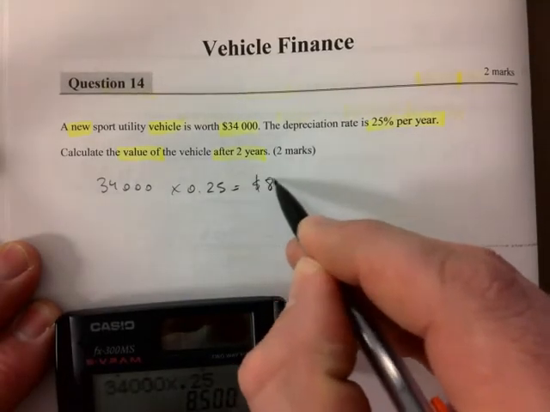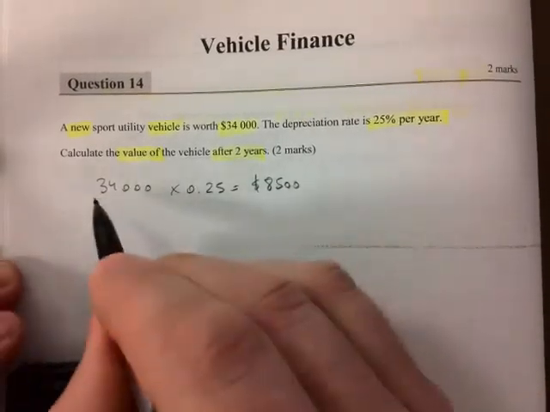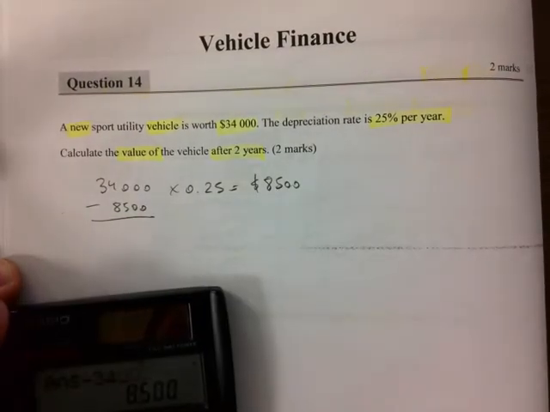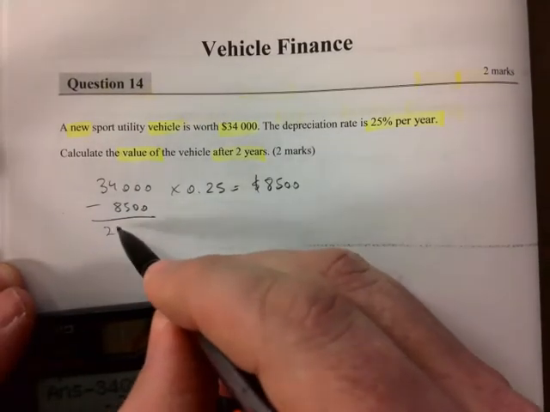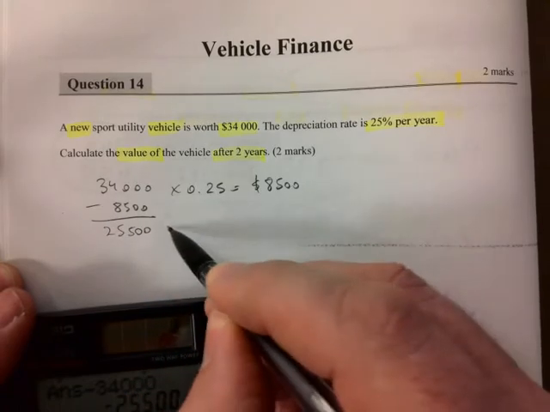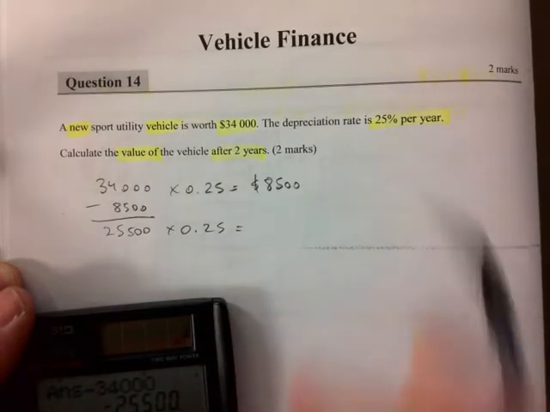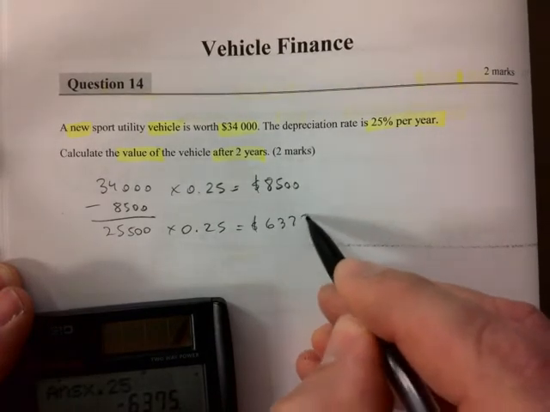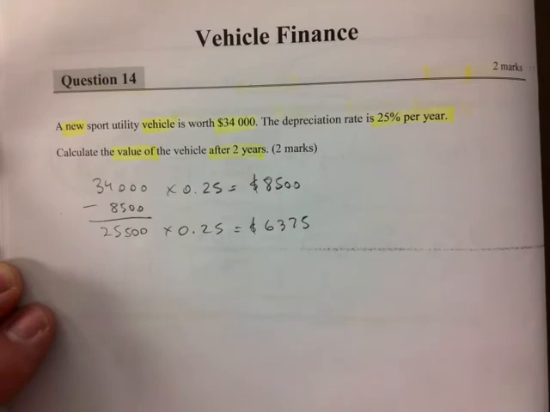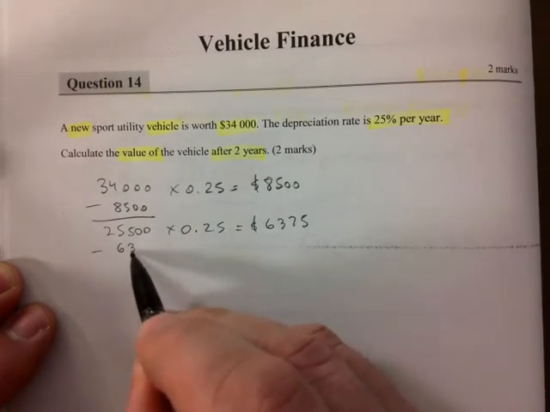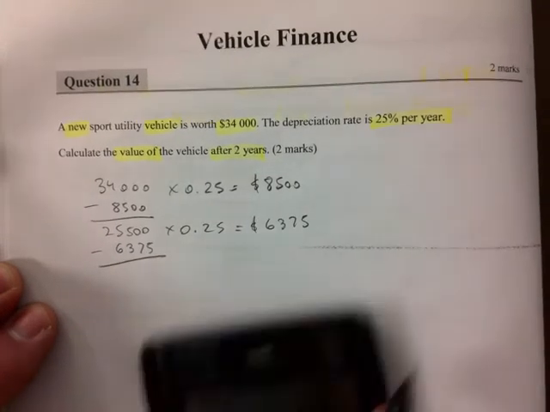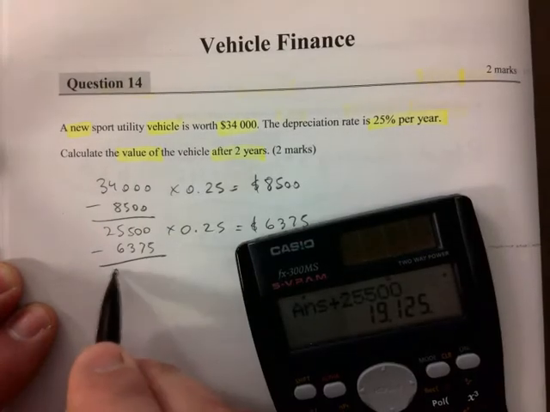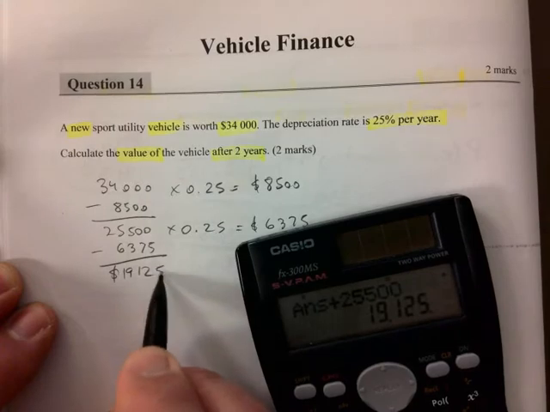This is year 1, value lost. Take away the 8,500. That's 25,500. Figure out 25% again. That's 6,375. I will subtract that again because that's going to give me the value, which is 19,125.